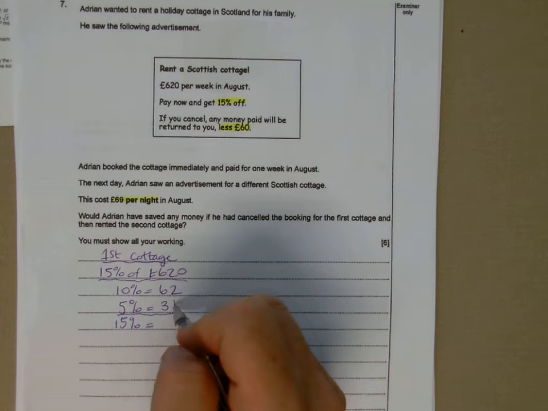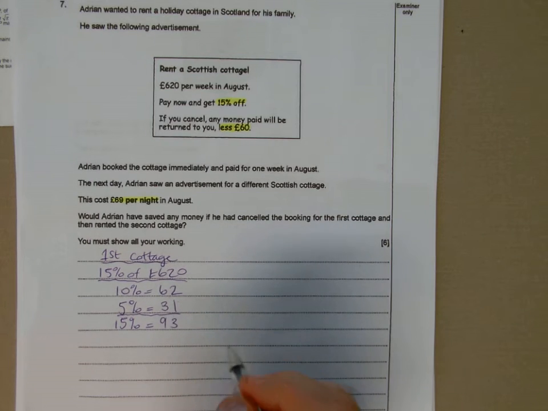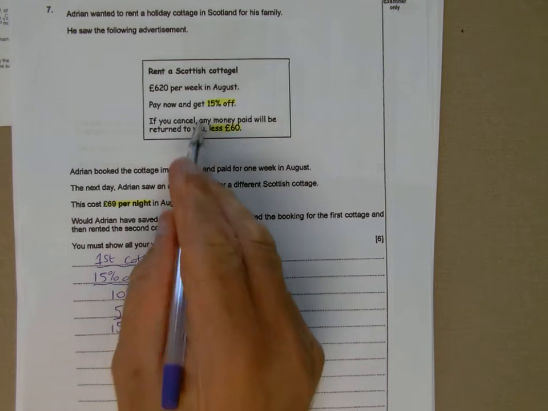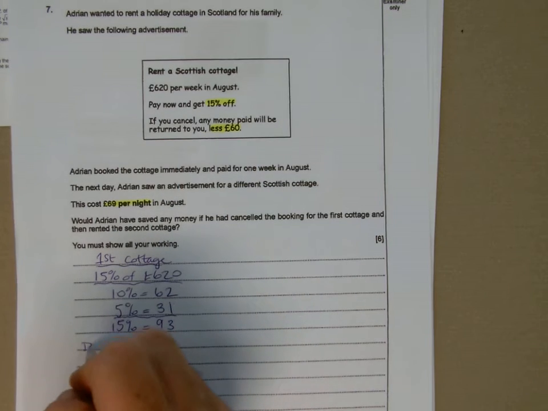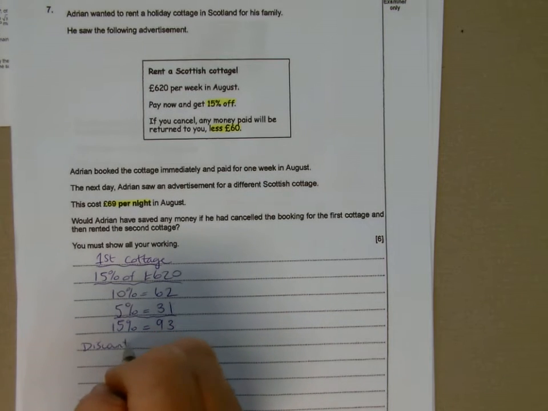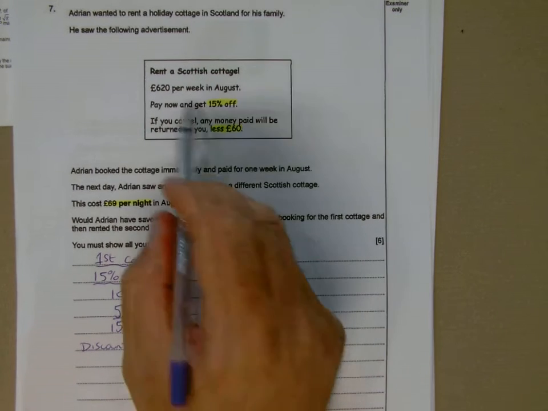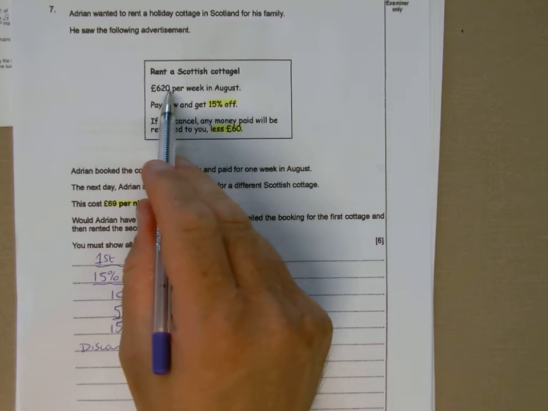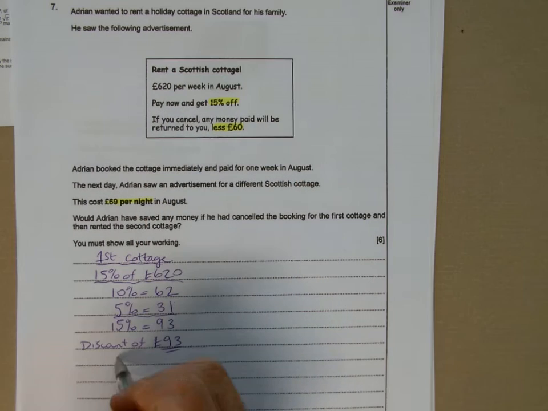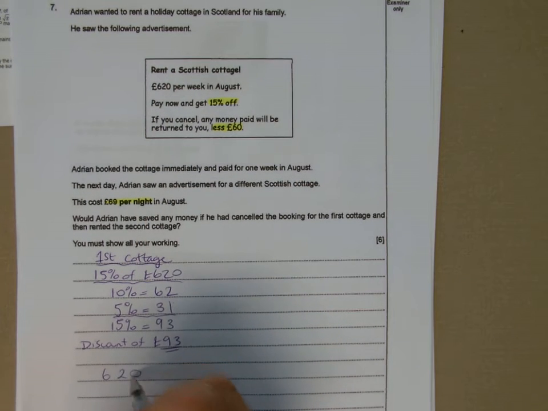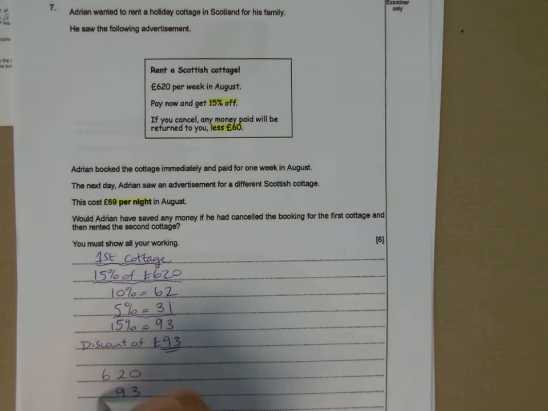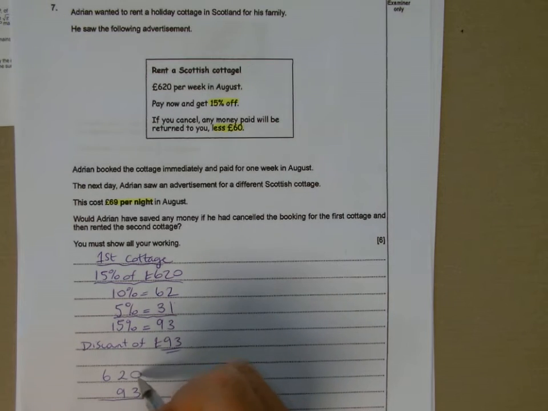Then we add these to get my total of 15%. So 2 and 1 is 3, 6 and 3 is 9. So when you get the 15% off, it'll be a discount of £93. So how much is he actually paying for this cottage? Well, we need to take this discount away from here. So 620 take away 93. Let's work that out.